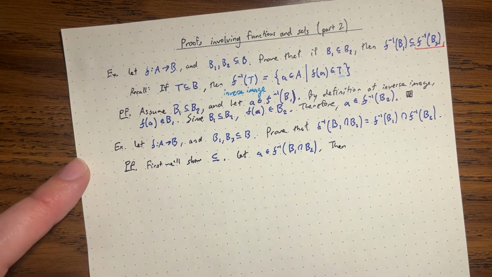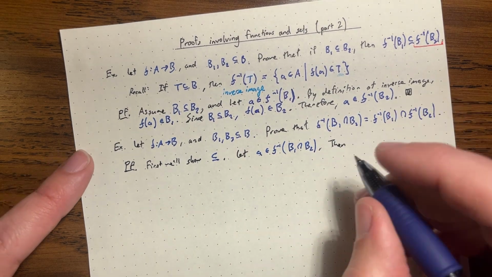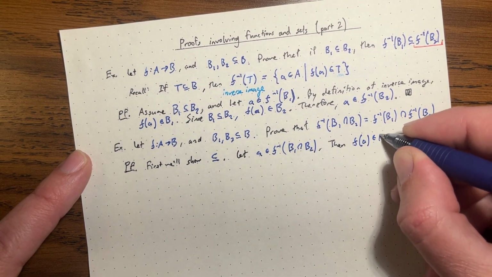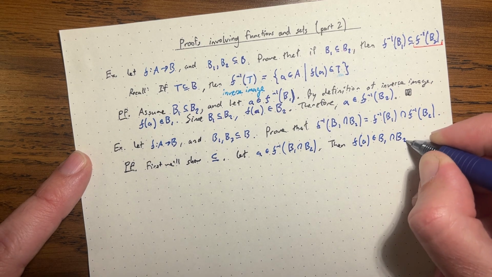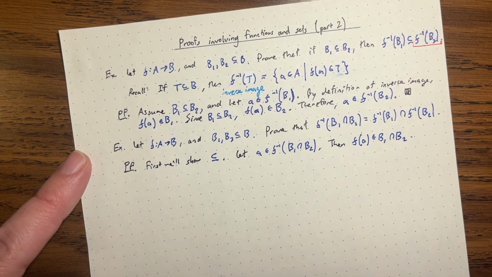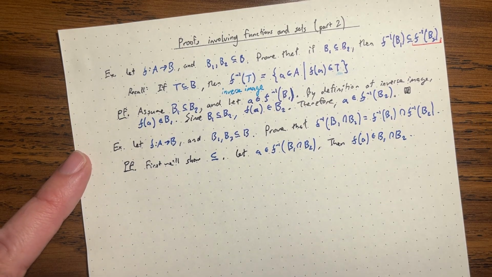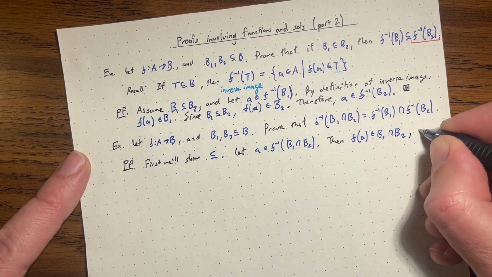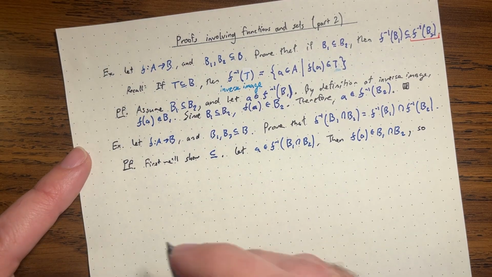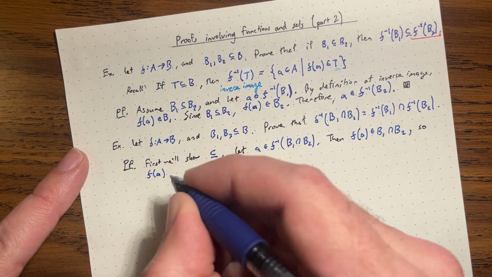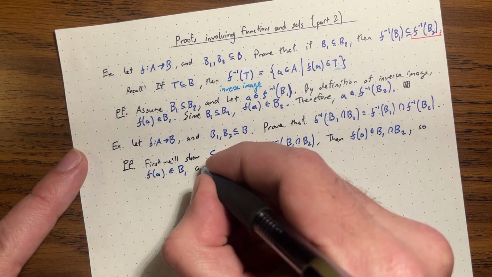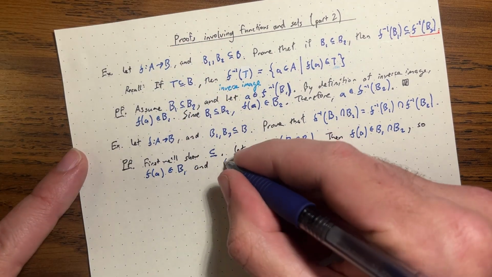I am not thinking hard yet. I'm just unraveling the definition. So what does it mean for A to be in here? It means that f of A is in B1 intersect B2. And I'm still not thinking hard because I have another definition to unravel. What does it mean for f of A to be in there? It means that f of A is in both B1 and B2. So, f of A is in B1 and f of A is in B2.